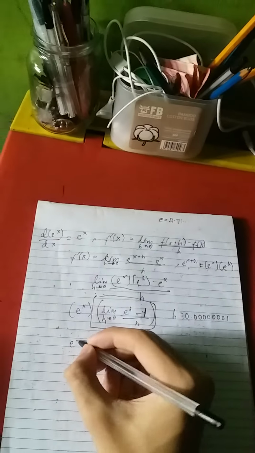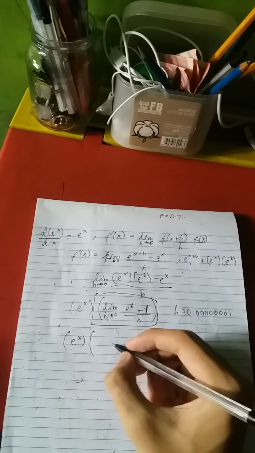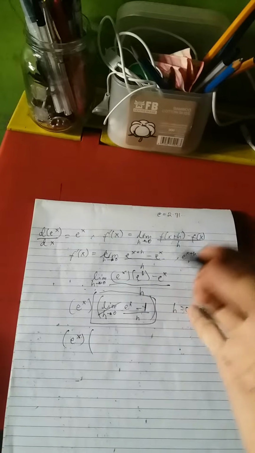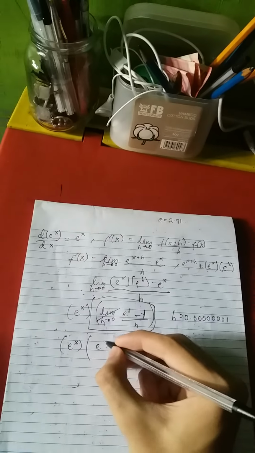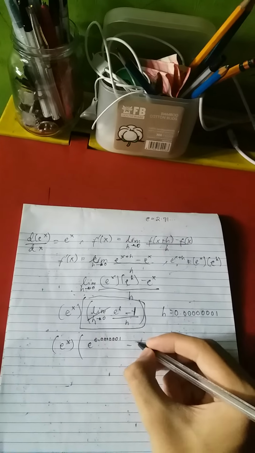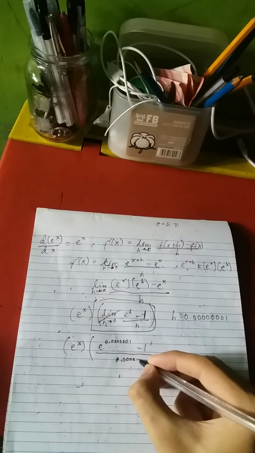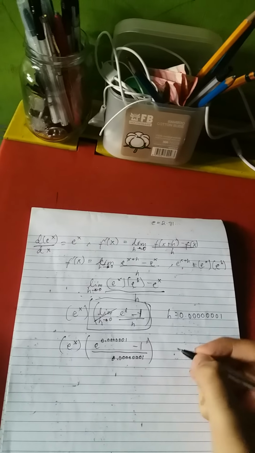When we apply that, e of x multiplied by, we remove the limit since we are substituting now, e raised to 0.00000001 minus 1 over 0.00000001.